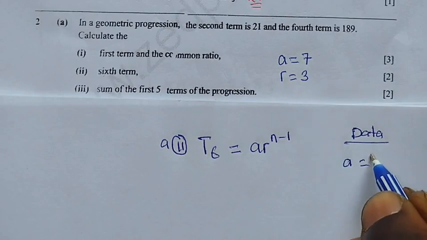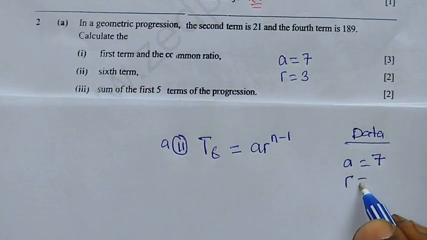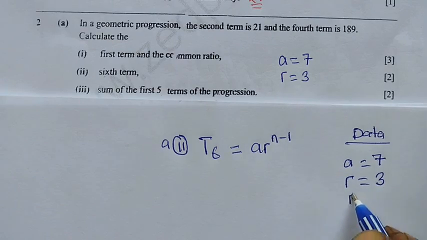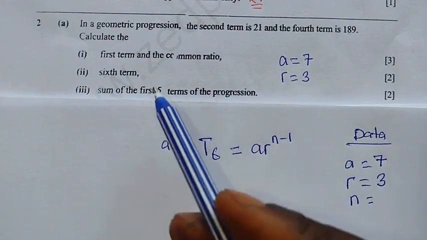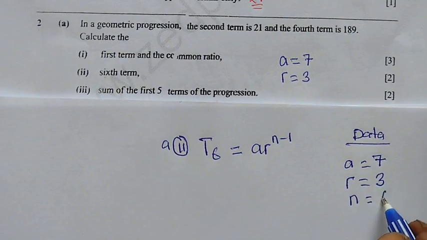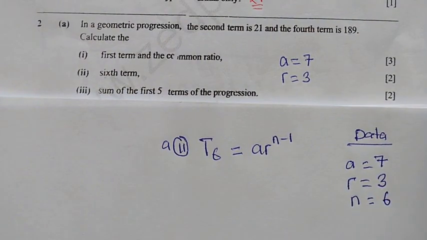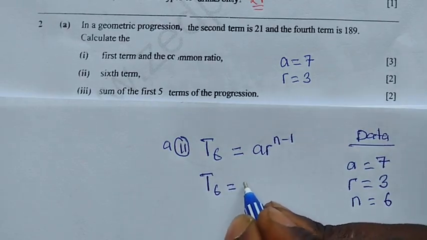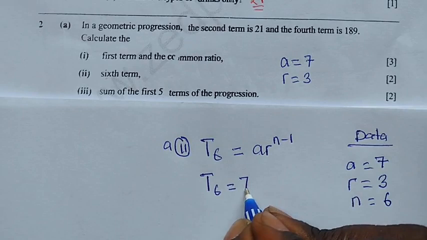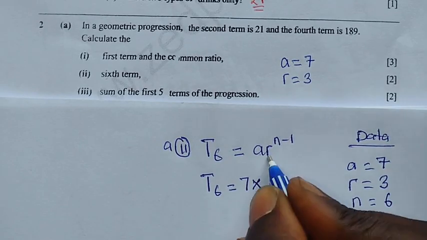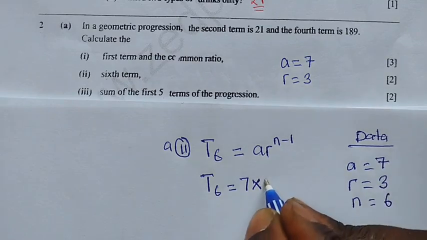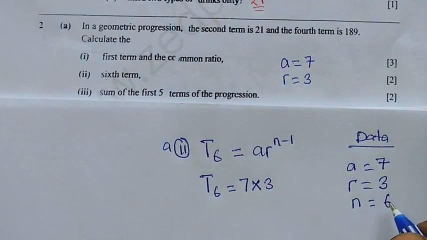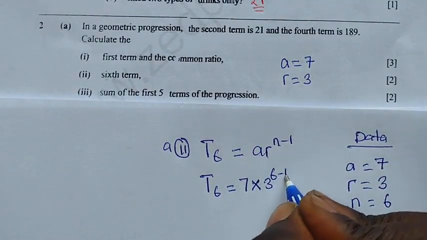So A is the first term, which is 7. R is 3. N in this case will be the number of the term, which is the 6th term. So N is equal to what? To 6. So we are going to substitute: T6 is equal to, where there is A, we put a 7, times, where there is R, we put a 3, and where there is N, we put a 6. So this is 6 minus 1.